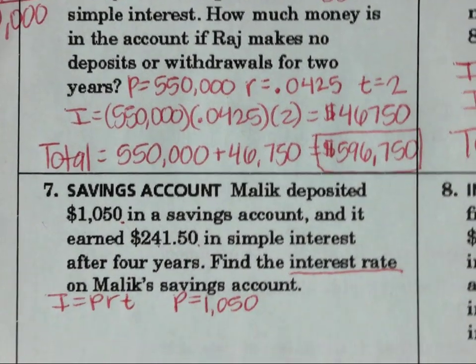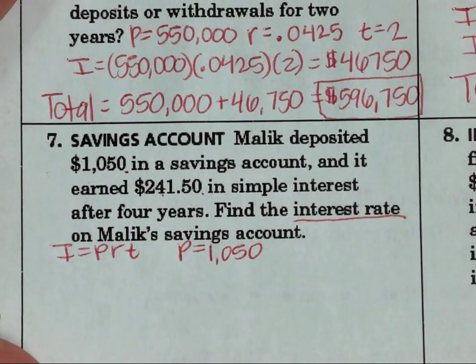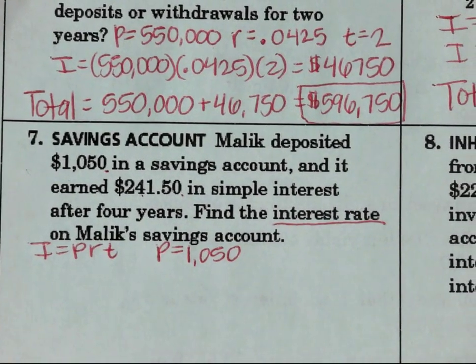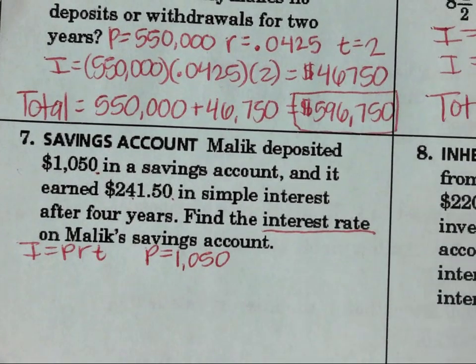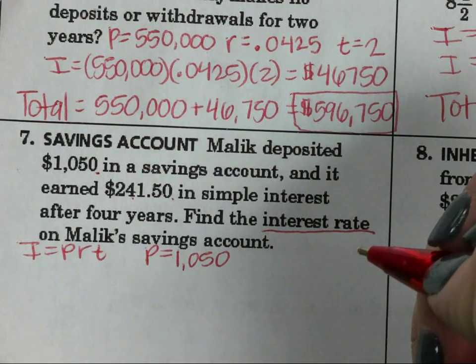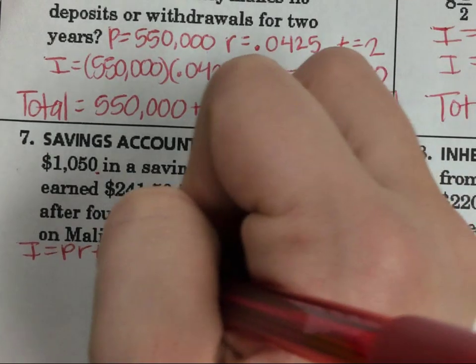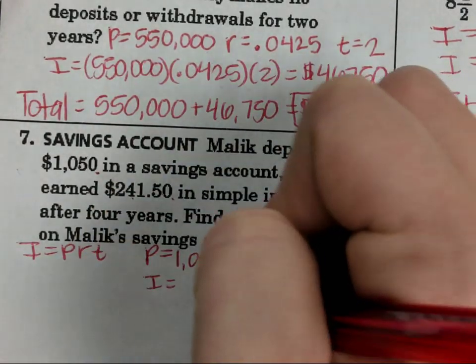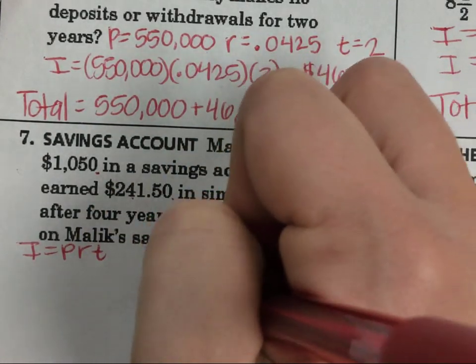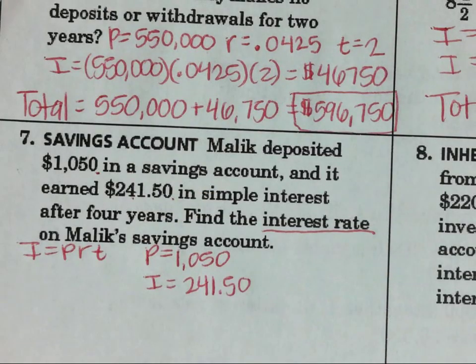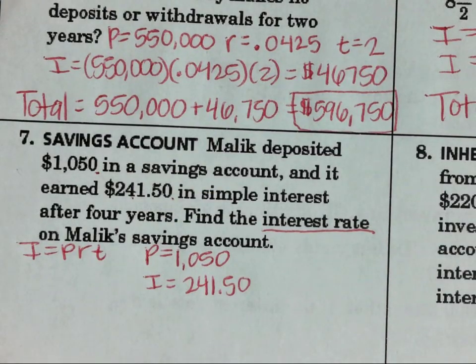So in number 7, if it tells me that the account earned $241.50, that is my interest. Okay? So I equals $241.50. Does everybody see where I'm getting that?